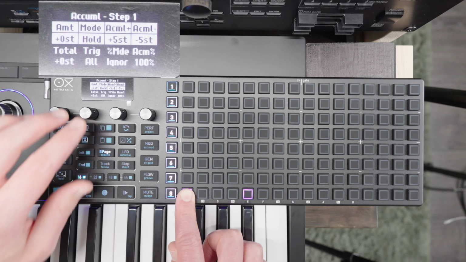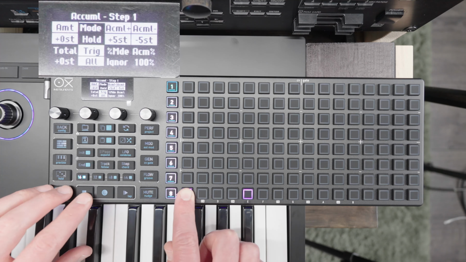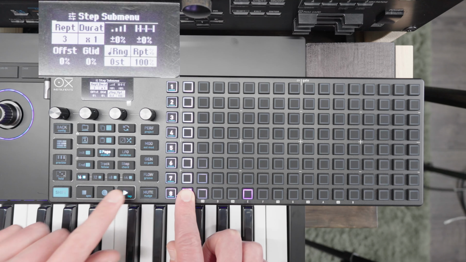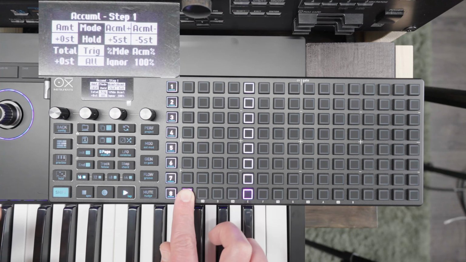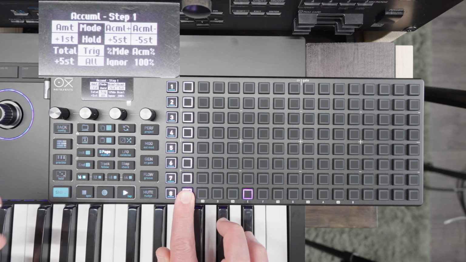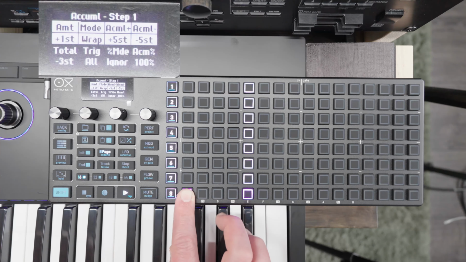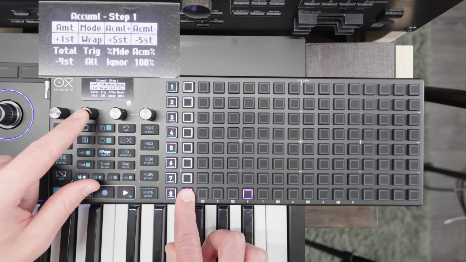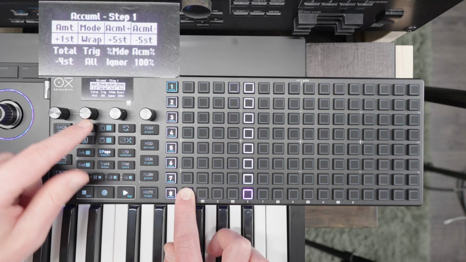Okay, we'll look at the trigger parameter next. So basically we can have our repetitions here spread out, go into the accumulator and add accumulation. Now when you have trigger set to all, we'll set the mode to wrap. When you have the trigger set to all, the accumulator will be triggered by all triggers.